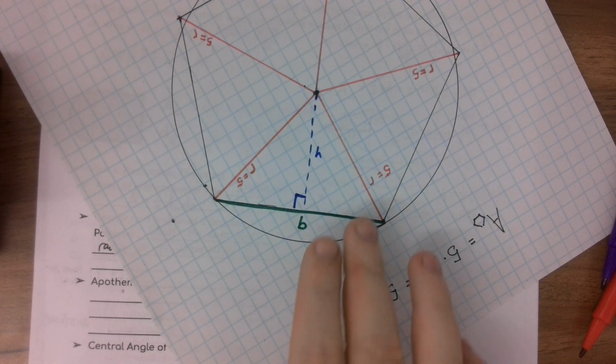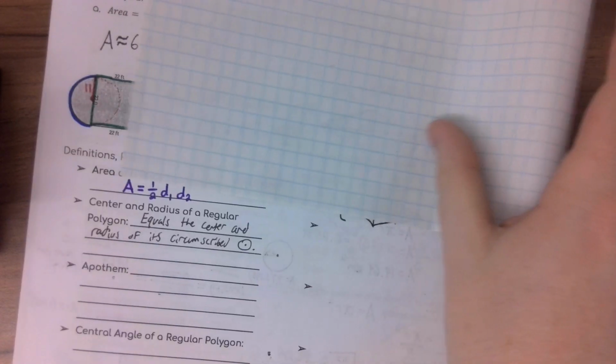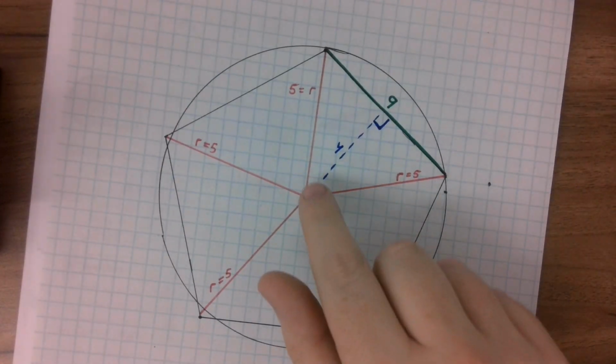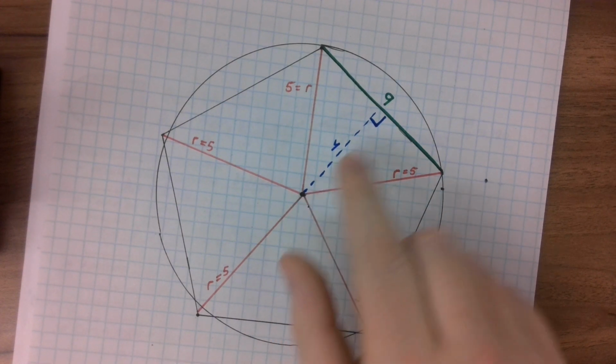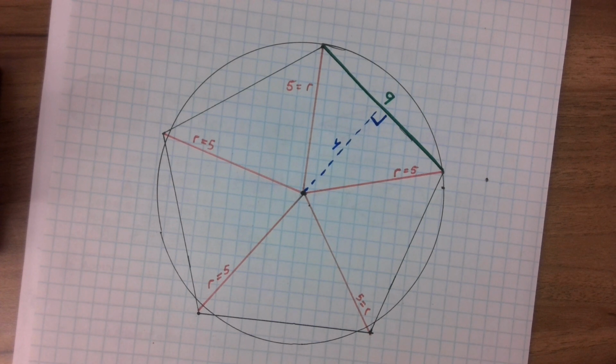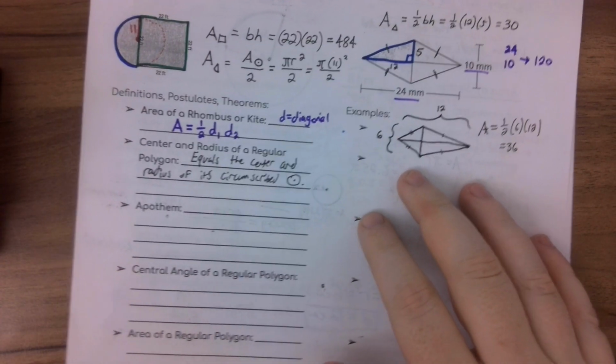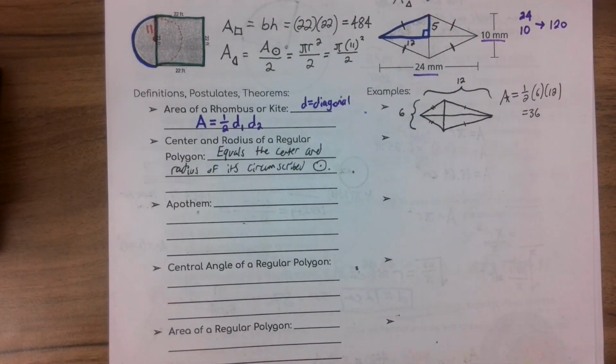It's time for a quick little definition here, folks. That height that we just drew isn't just a height. It's a line that goes from the center and is perpendicular with one of the edges. We have a special name for a side that's drawn like that, and we call it the apothem or apothegm. Both are correct pronunciations.